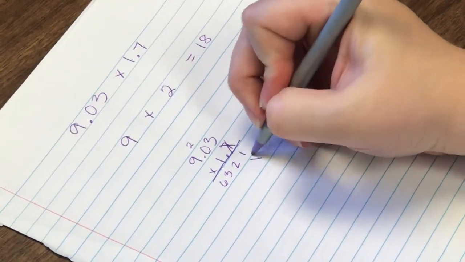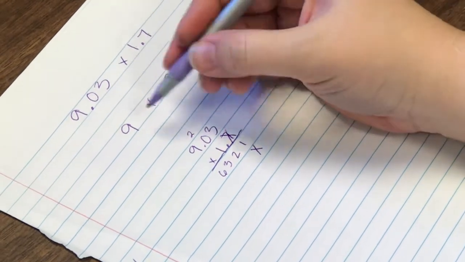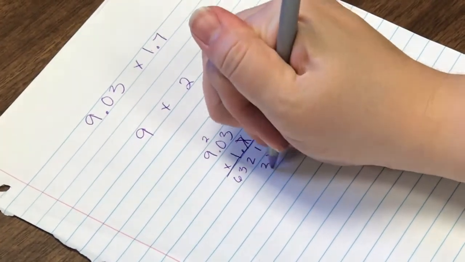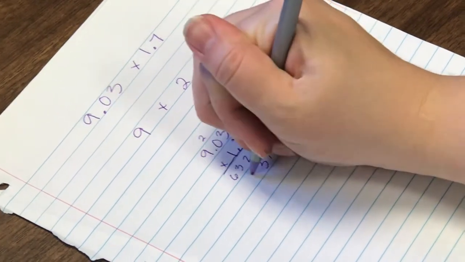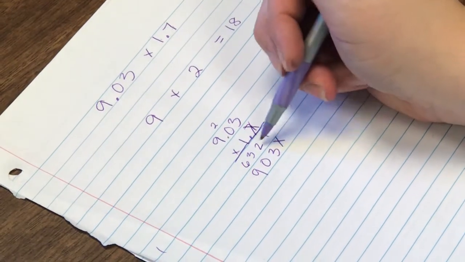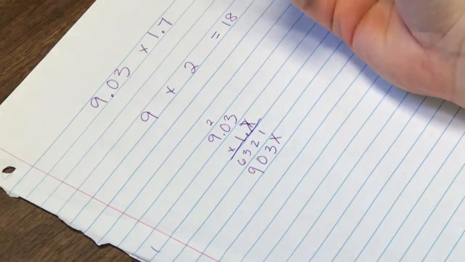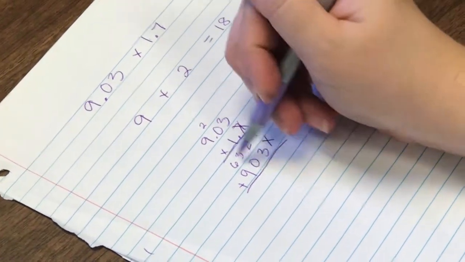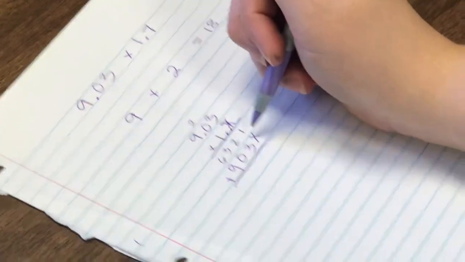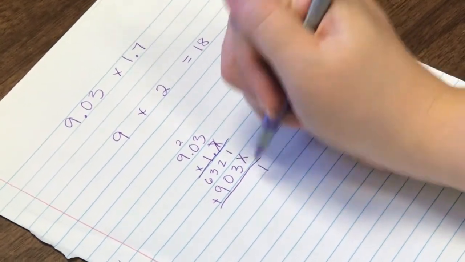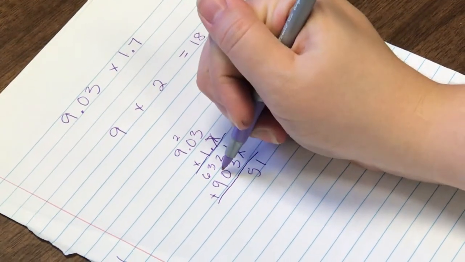I'm going to mark it out, and I'm going to put a placeholder, because that is the most important part of multiplication. 1 times 3, 3. 1 times 0, 0. 1 times 9, 9. Do you see how my numbers are lined up? Okay, now we need to add. Have I talked about decimals at all? No, I have not. 1 plus nothing. 2 plus 3. 0 and 3.